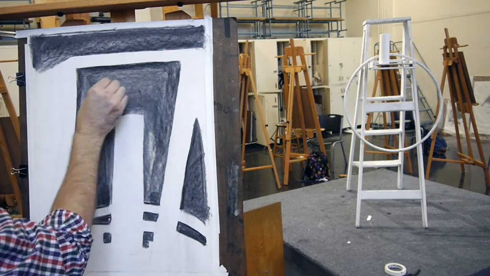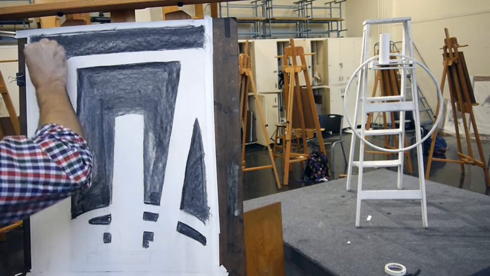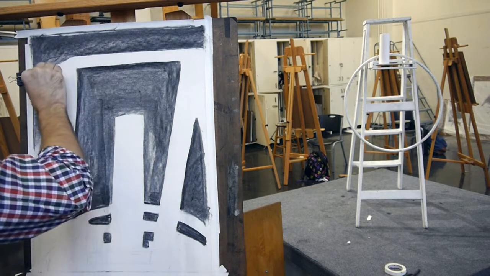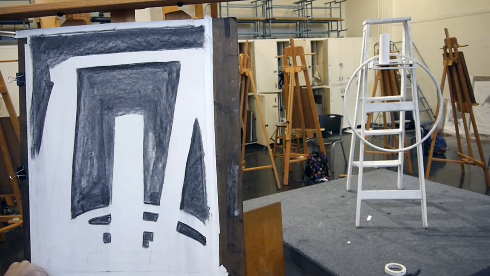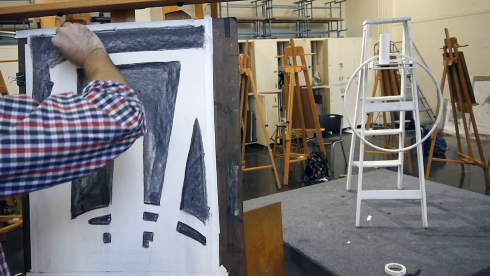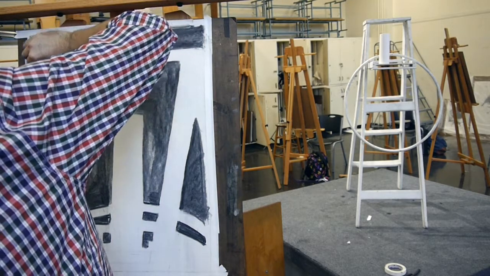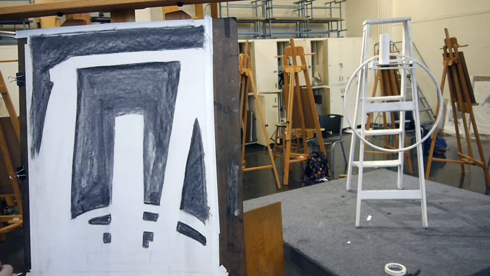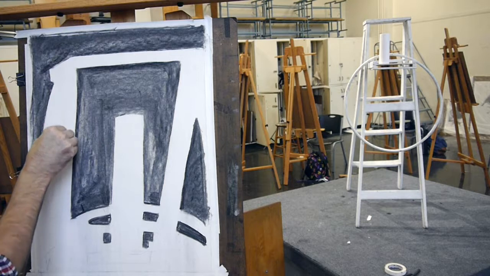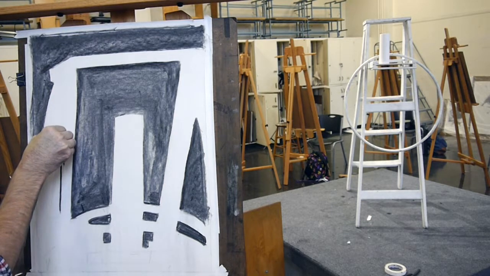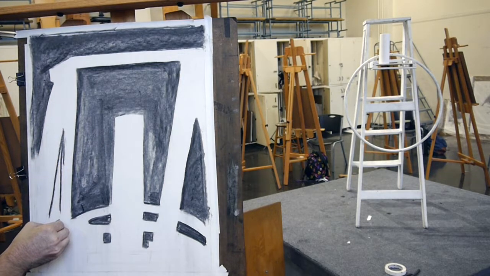Now, I could keep going with this the whole way around, but it's going to take a little while to get there. And I keep dropping this charcoal. It's real easy to do. I'm almost done, so go ahead and see this through. There we go. Nice big mistake. Don't fret.